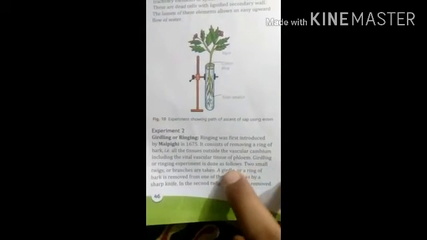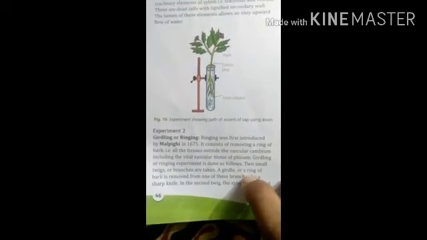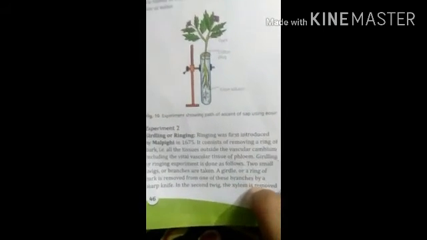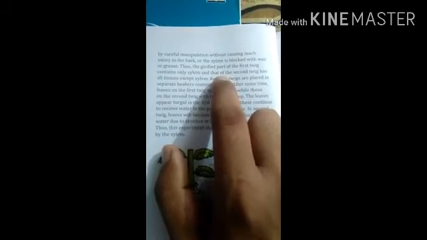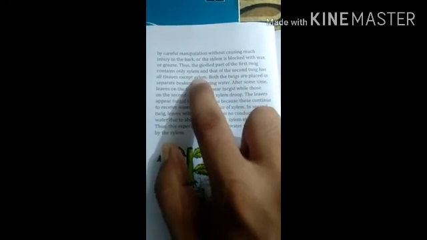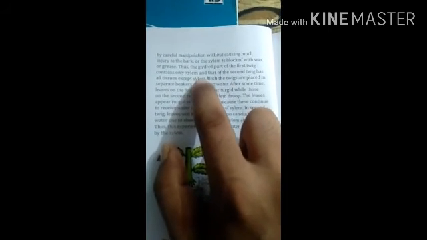In the girdling experiment, two small twigs are taken. A girdle or ring is removed from one of these branches with a knife. In the second twig, the xylem is blocked with wax without causing much injury to the bark. Thus the girdled first twig contains only xylem, while the second twig has all tissues except functional xylem.